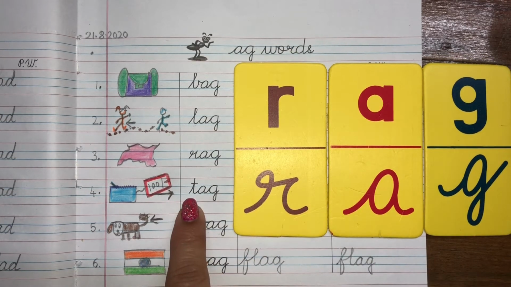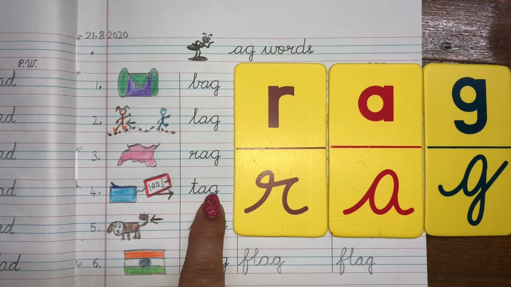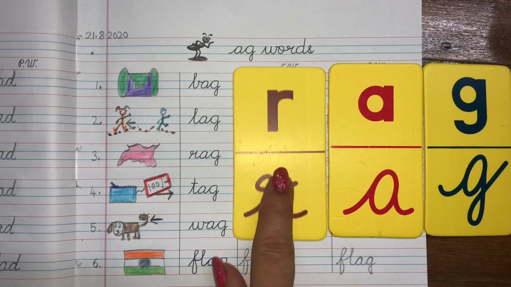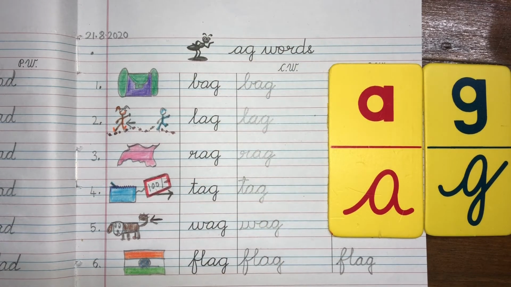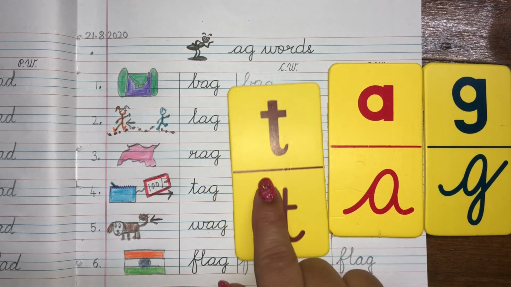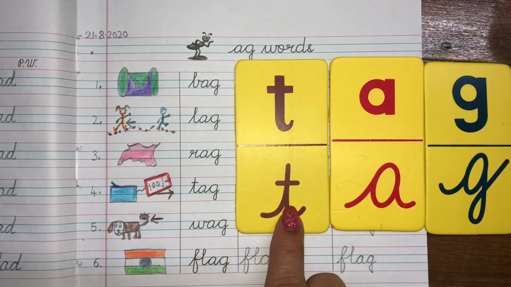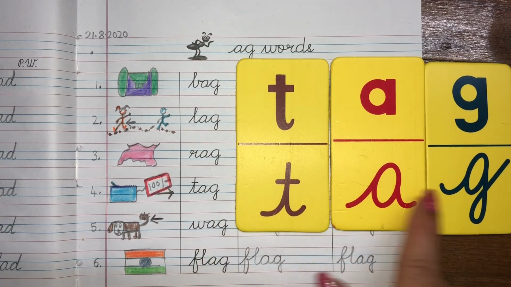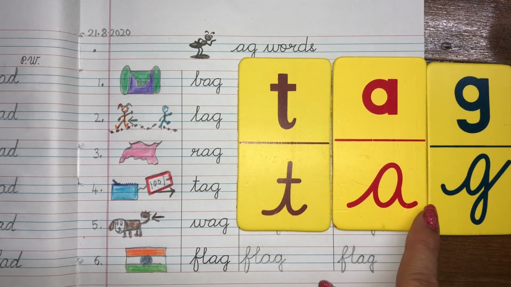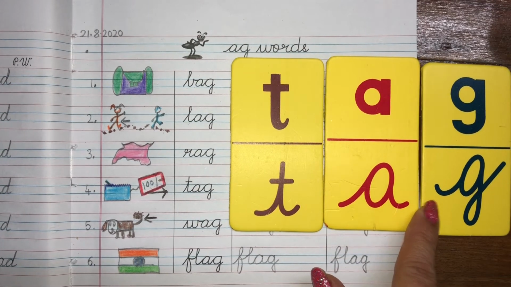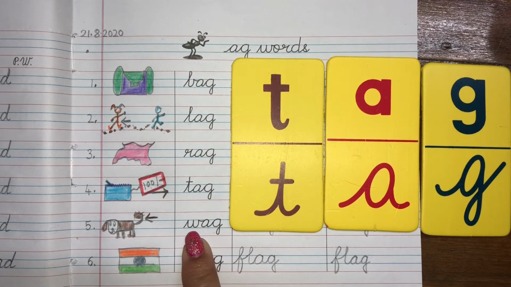Next word, tag. So R goes out and we bring in which letter? Yes, T. So we have tag. Tag.